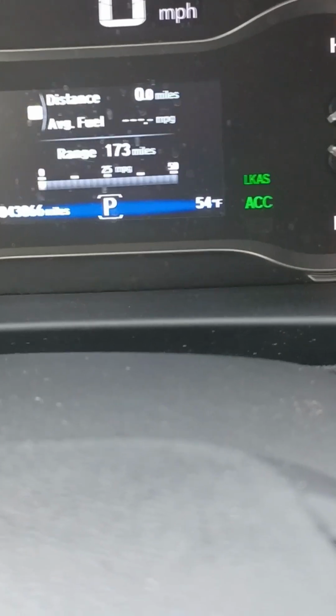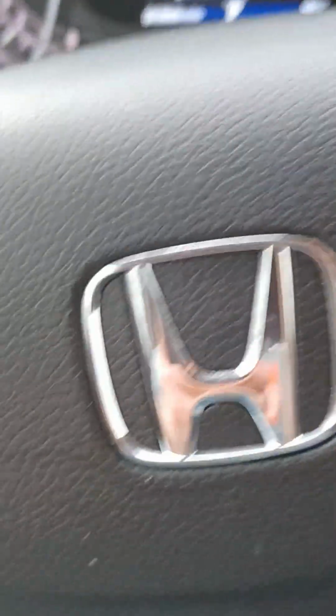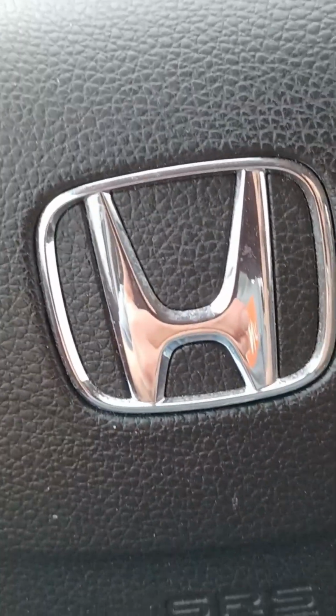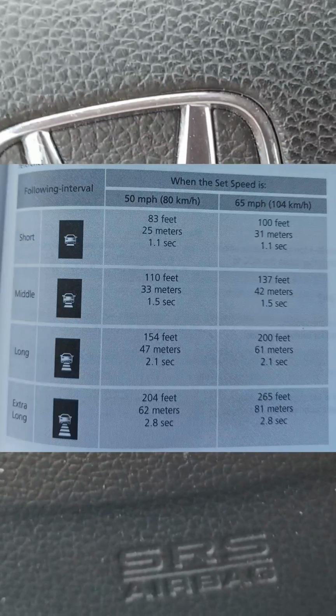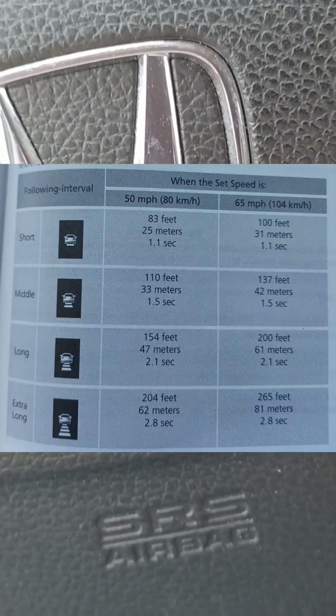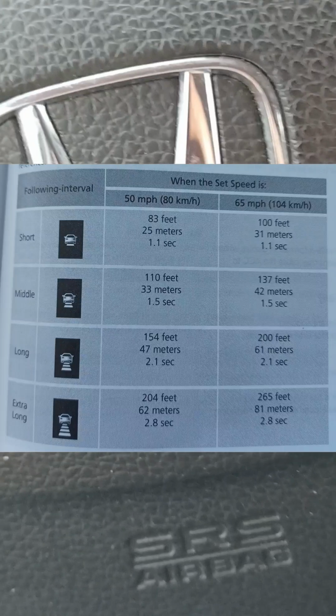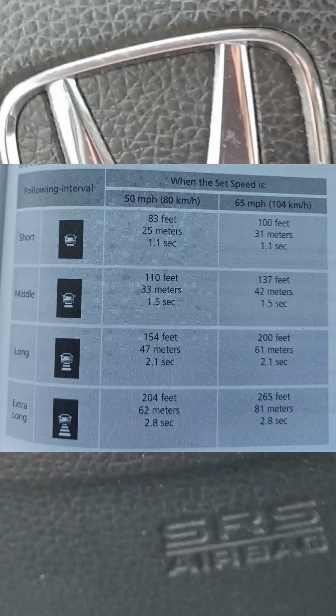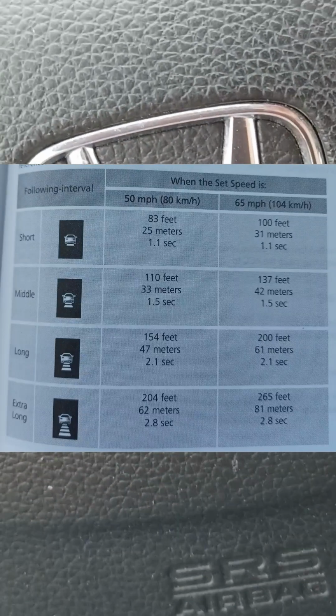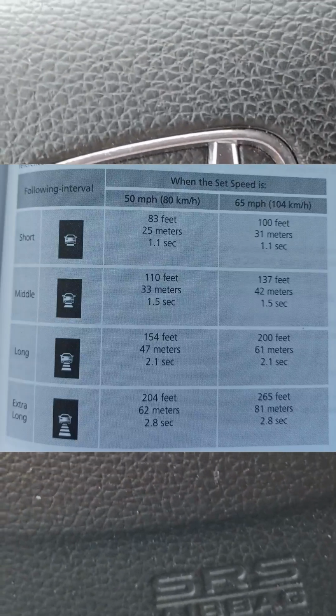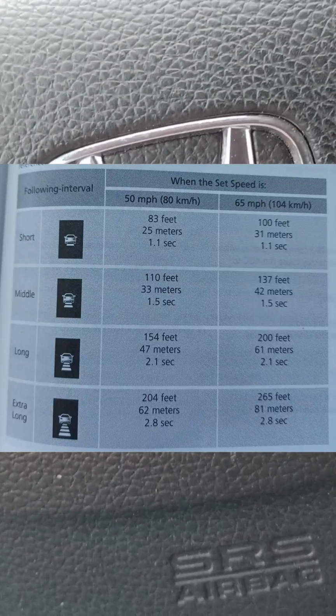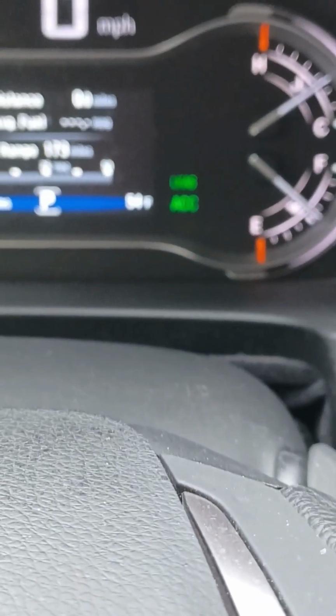And when it's 1 bar, that means that you have to be closer to the car before the car starts slowing down. And I think it's like the car is like 2 seconds away from you. So it depends how fast you're going. And it talks about how far apart the car has to be. But now it doesn't slow down sooner.